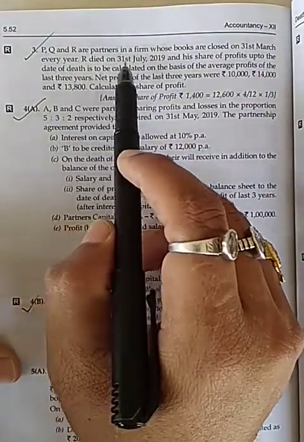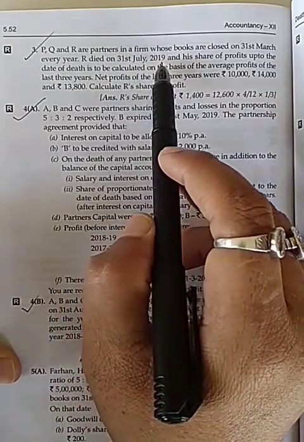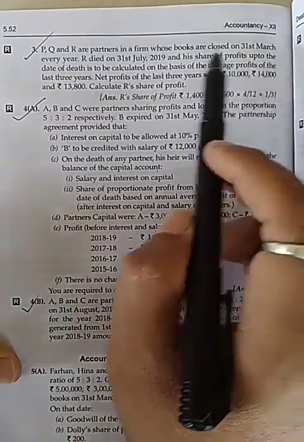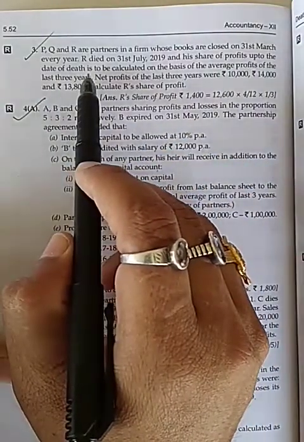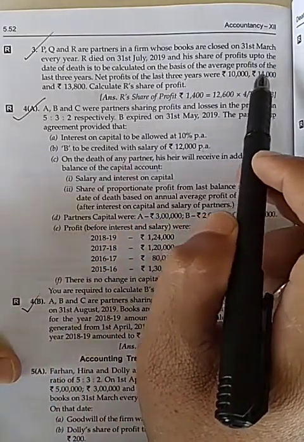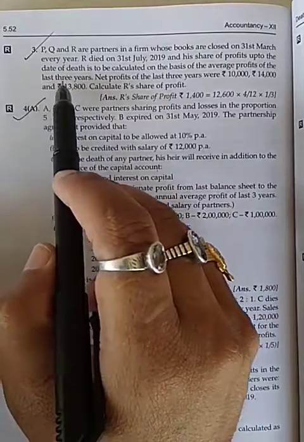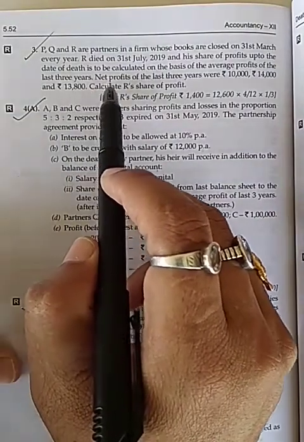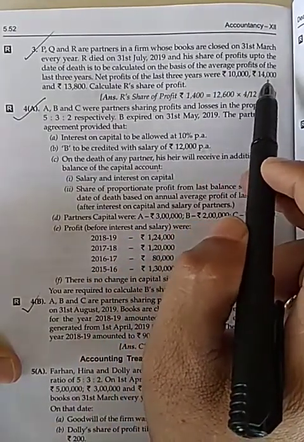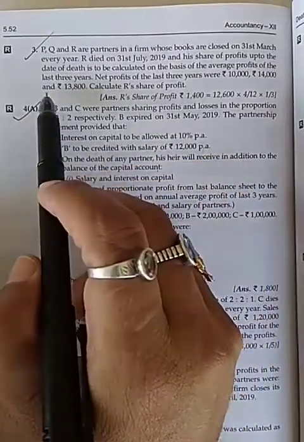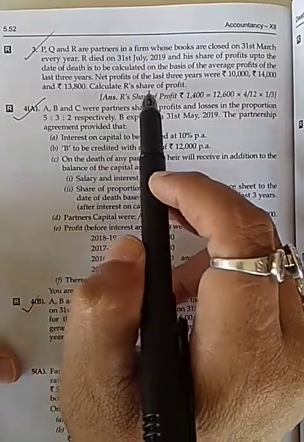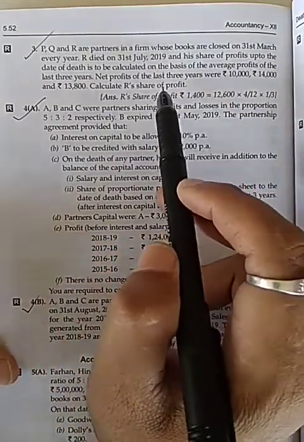R died on 31st July 2019 and his share of profits up to the date of death is to be calculated on the basis of average profit of the last 3 years. Net profit of the last 3 years were rupees 10,000, 14,000 and 13,800. Calculate R's share of profit.